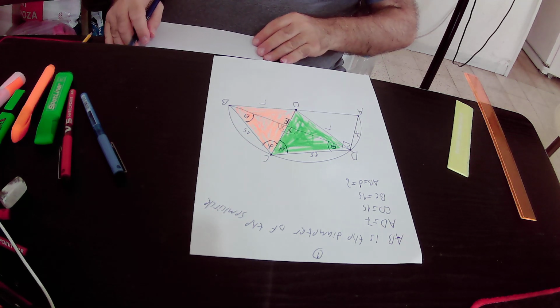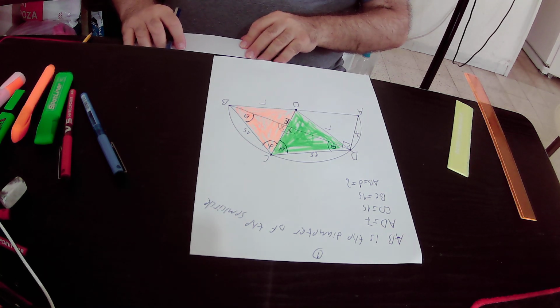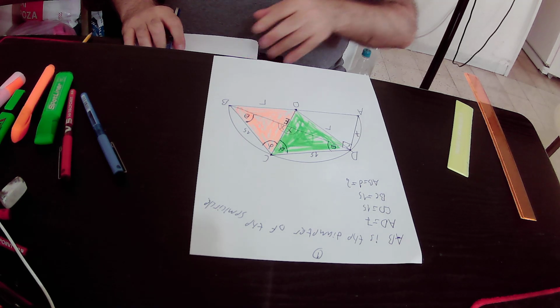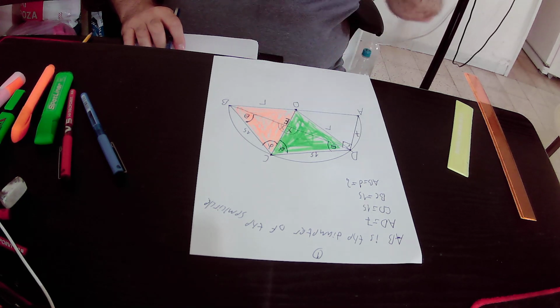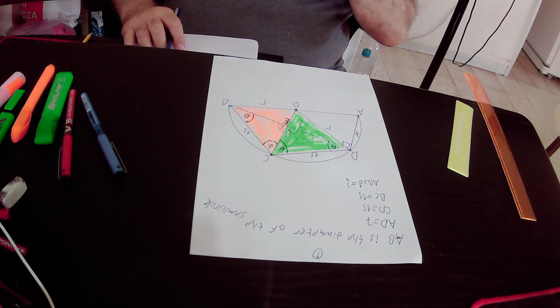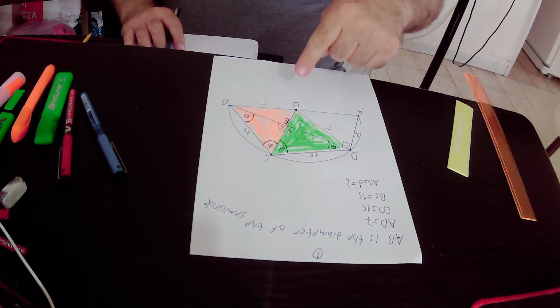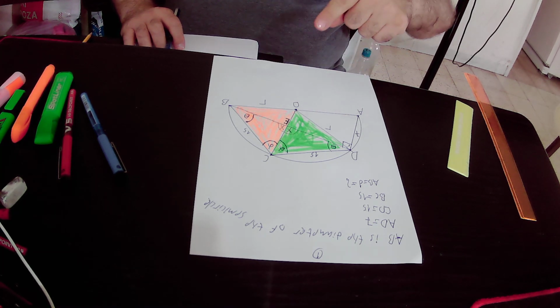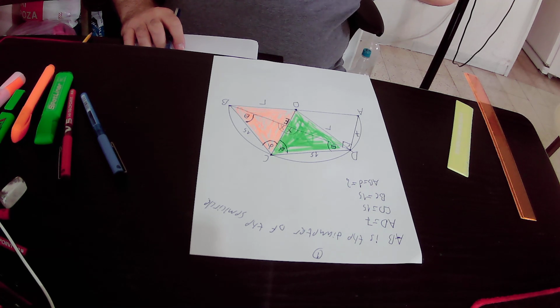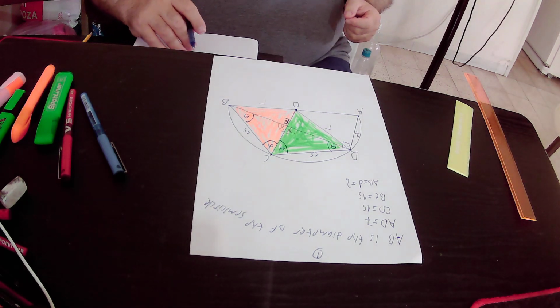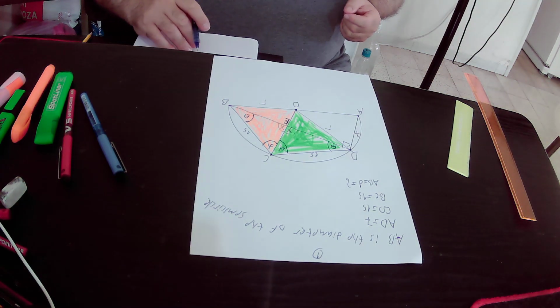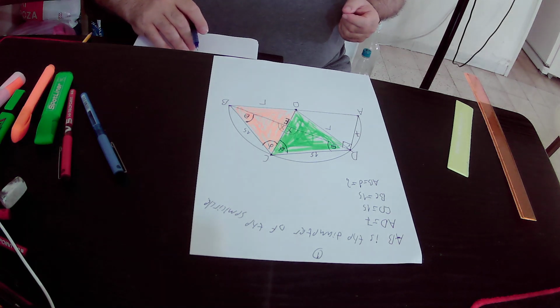We have a rule that states that along a straight line, either on the upper side or the lower side, at a certain point, the sum of the angles is equal to 180 degrees. I will write it down.